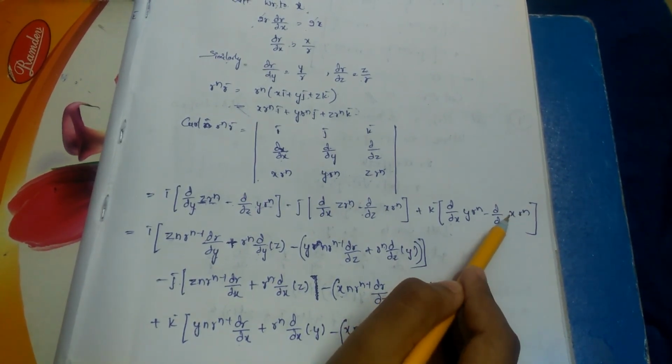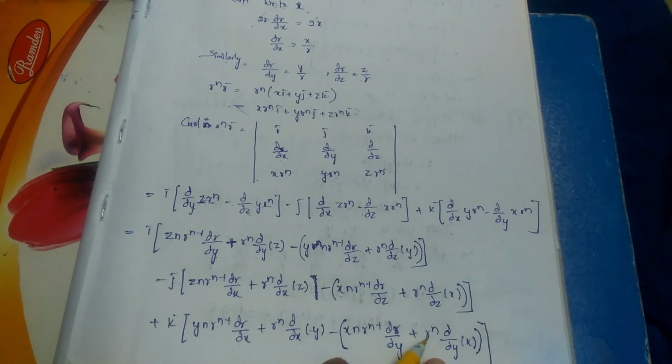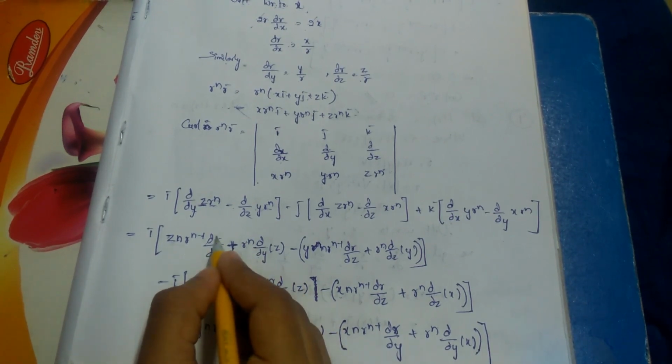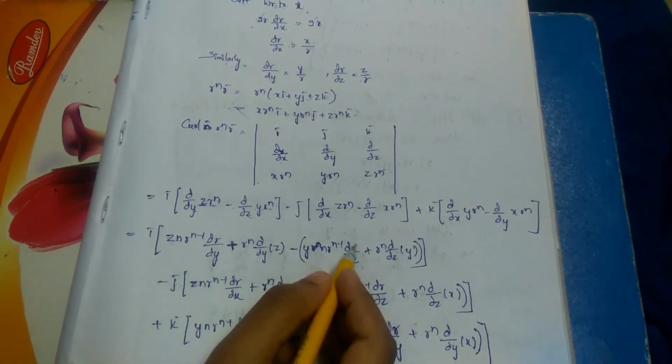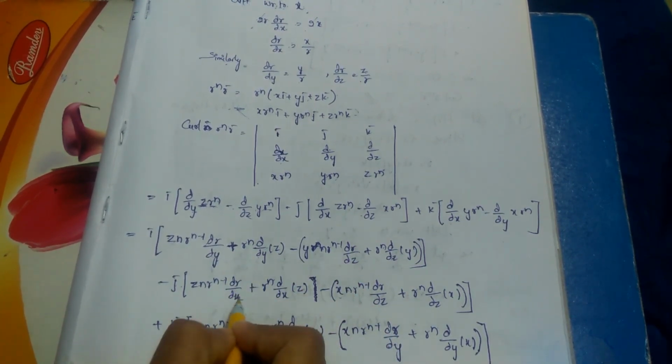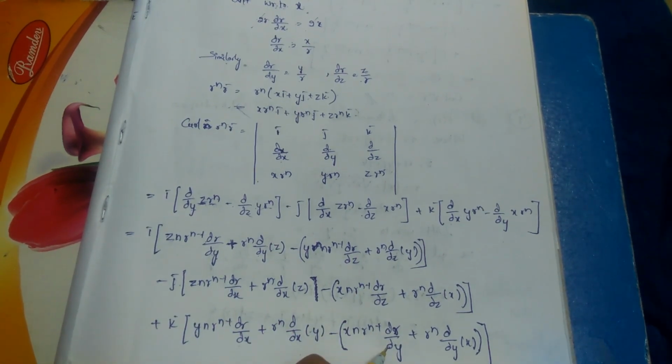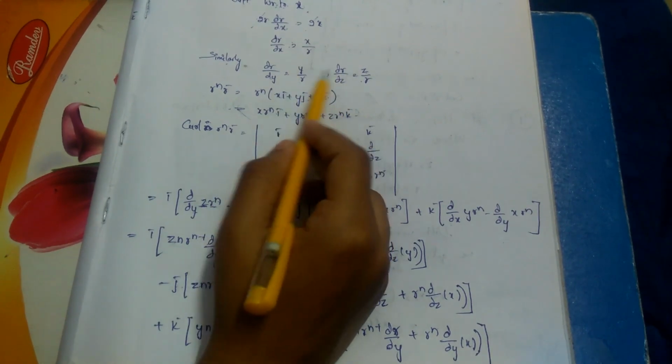Now here we have to substitute the values of del r by del y, del r by del x, del r by del z from these three equations. Before that you have to multiply this minus inside the bracket.